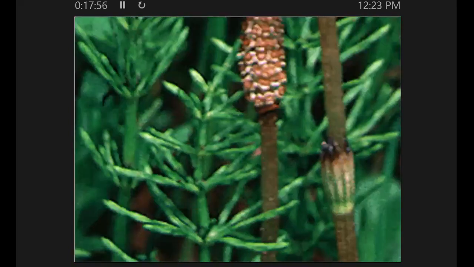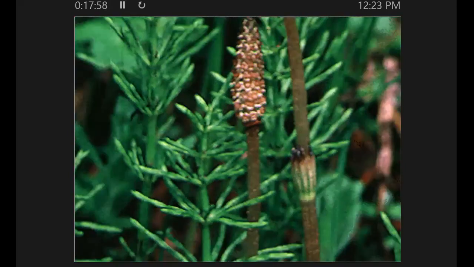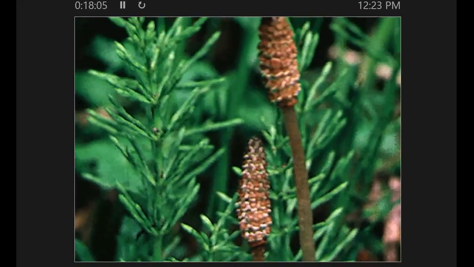Okay, so very nondescript. They're not very green, so they don't really even do much photosynthesis. And then you can see at the end of these stems, you see they're really unusual strobili, very distinctive.